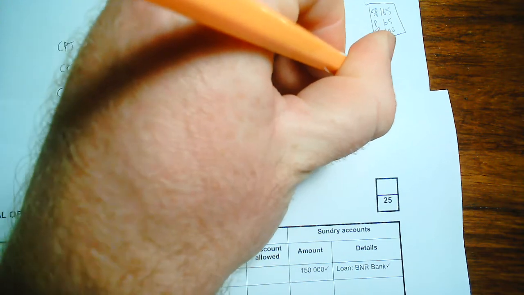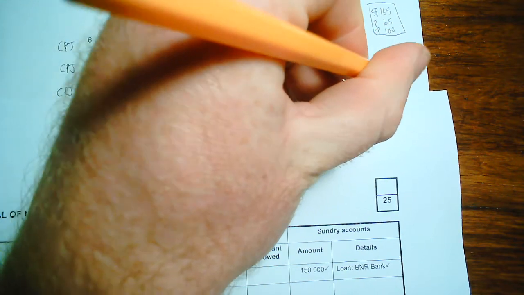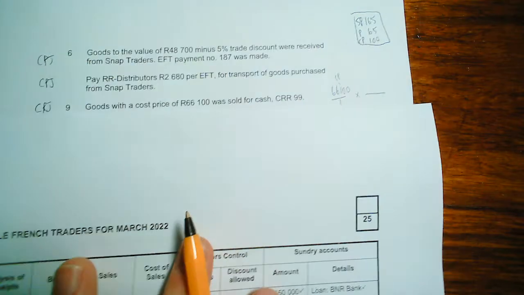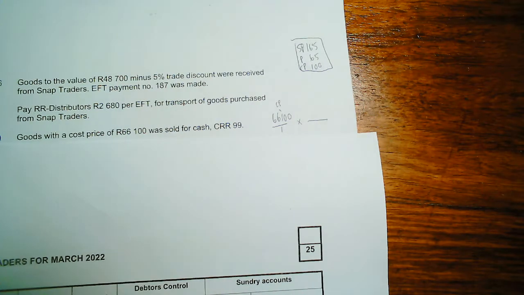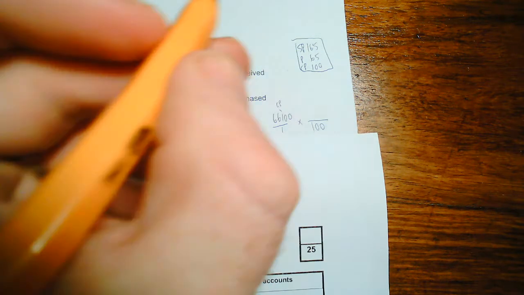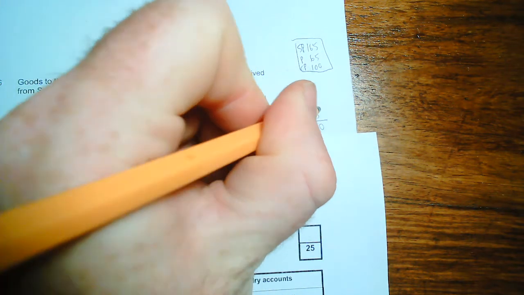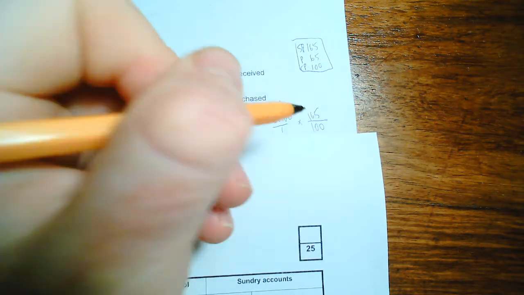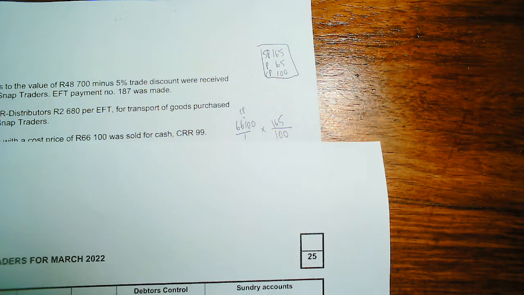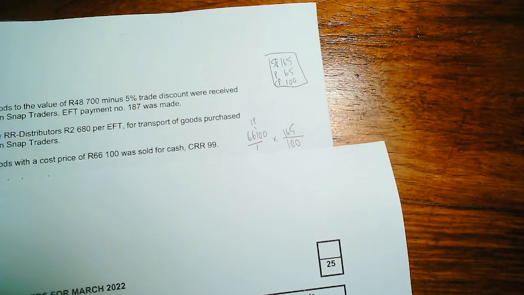Put it over 1. Therefore, we need to put what we have, that percentage, at the bottom. And that percentage at the bottom is 100. We want to work out the selling price, so we multiply it by 165. And I'll show you the answer on the answer sheet just now. Okay, so that was number 9.